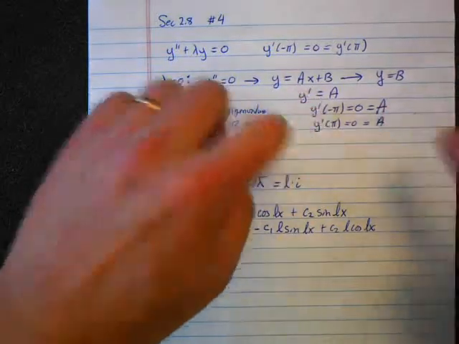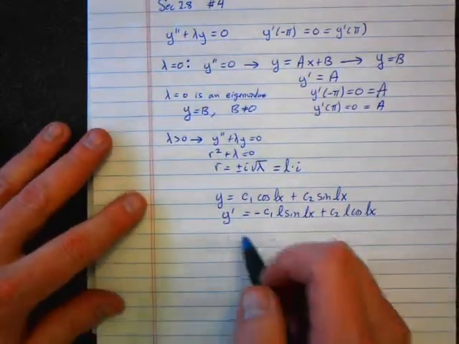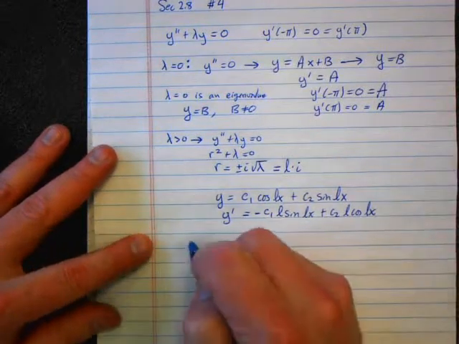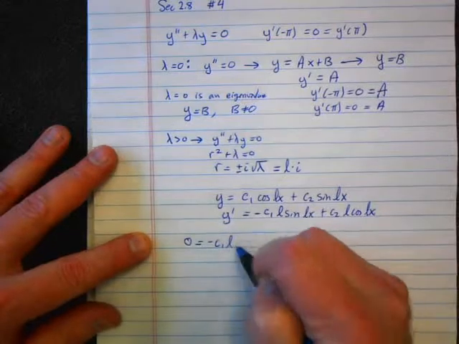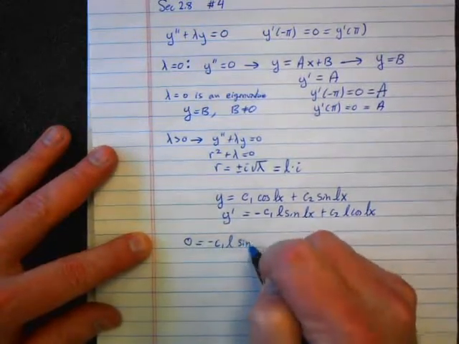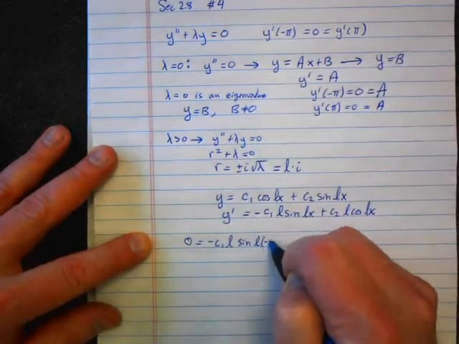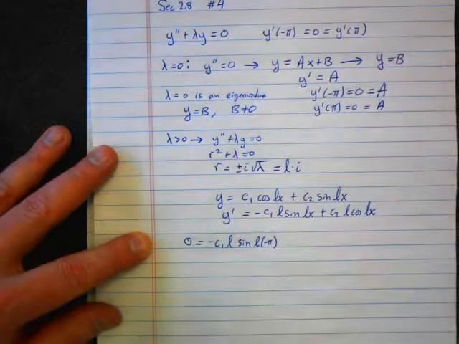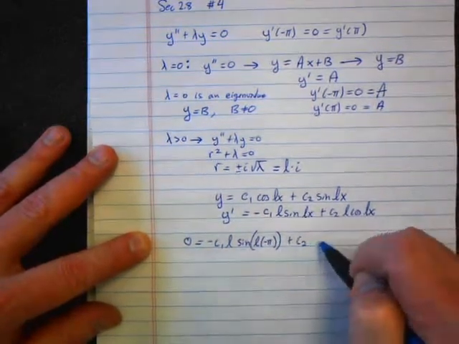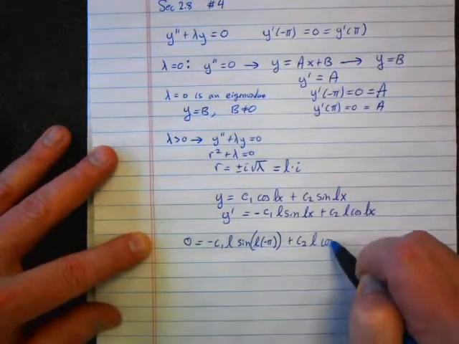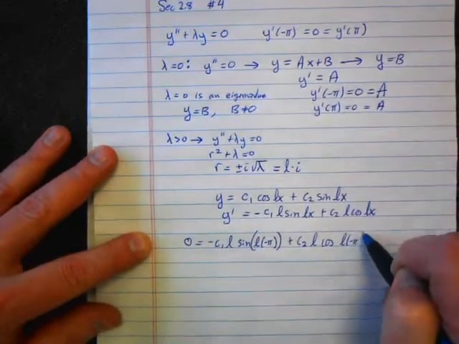Plug in my two initial conditions. I have 0 equals negative C1 L sine of L times negative pi plus C2 L cosine of L times negative pi.